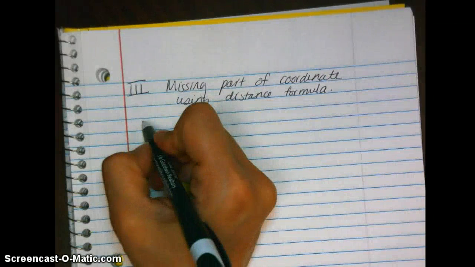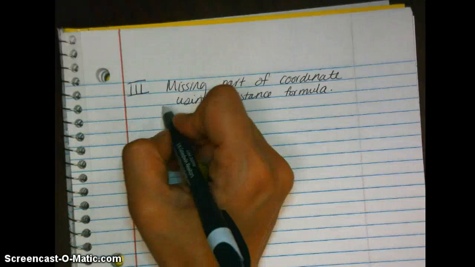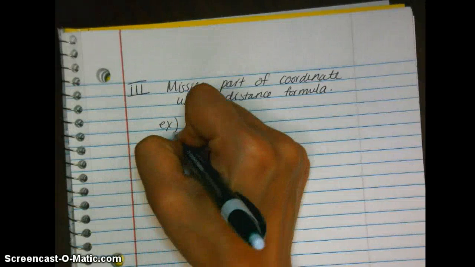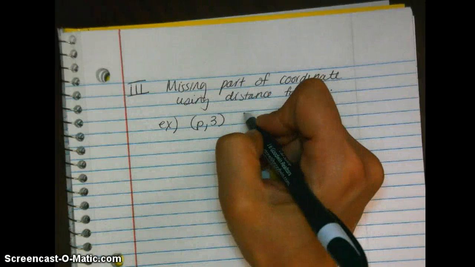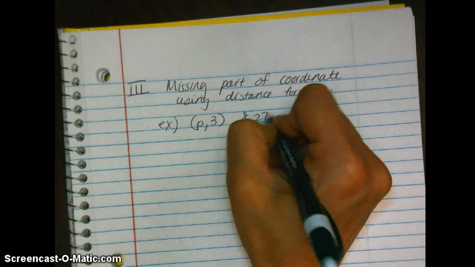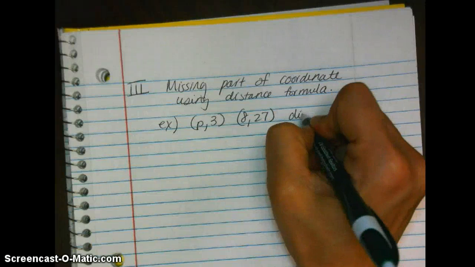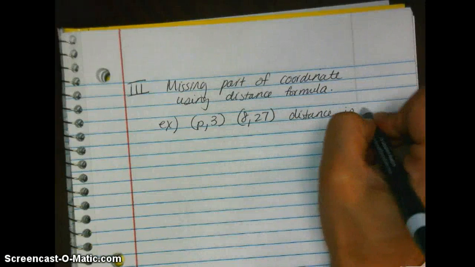I'm going to work out number 13 with you guys as your example. So number 13 has p, 3 and 8, 27, and the distance between them is 25 units.